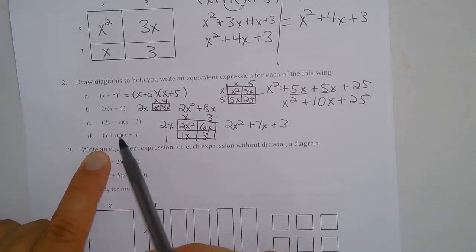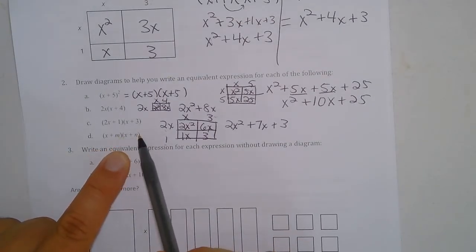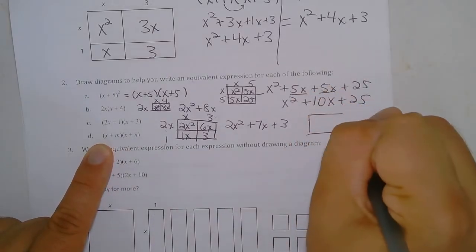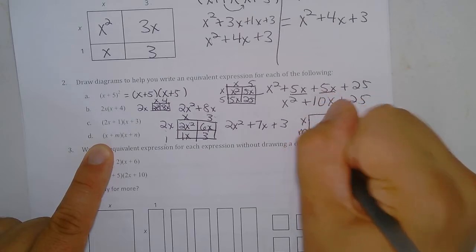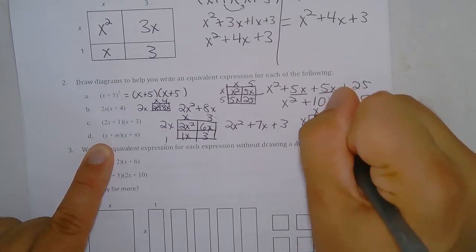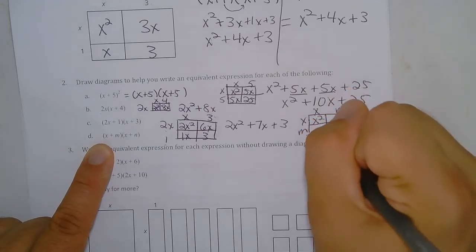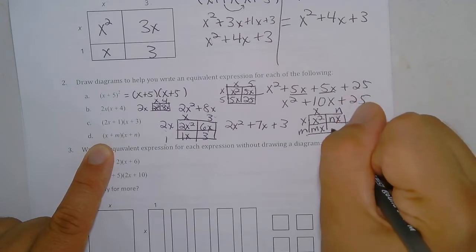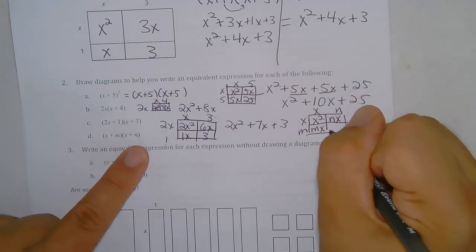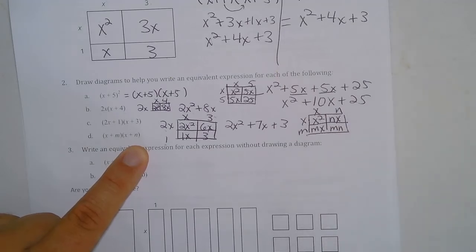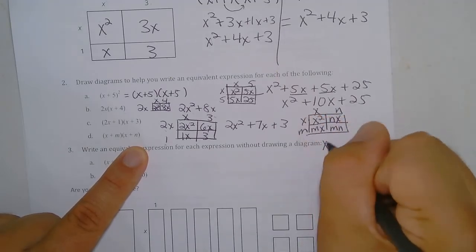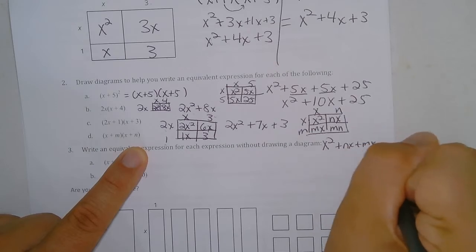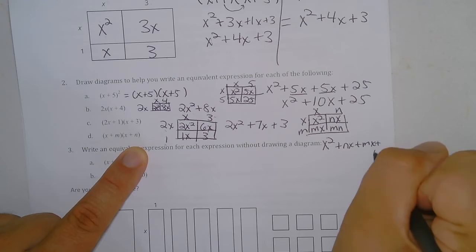So now x plus m times x plus n. Definitely drawing a picture here. So we have x and m, splitting that up, and then x and n. So x squared, mx, nx, and then we would have mn. So here we would have x squared plus nx plus mx plus mn.